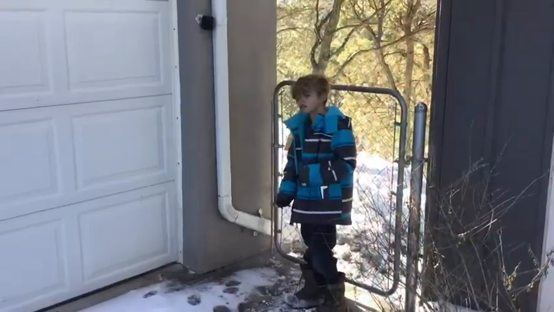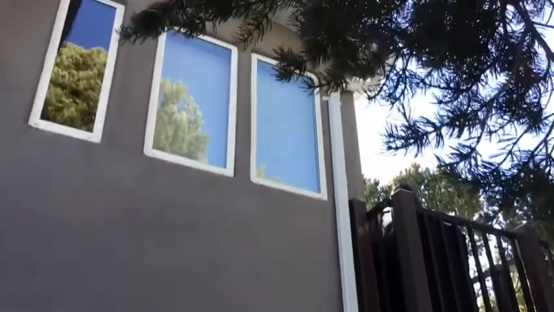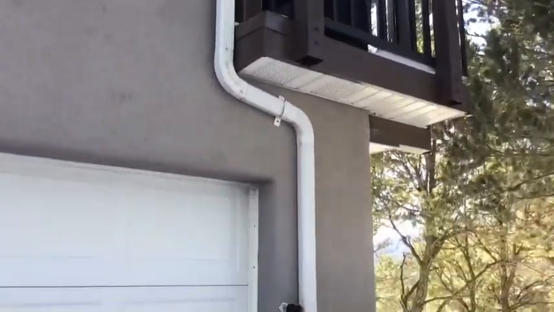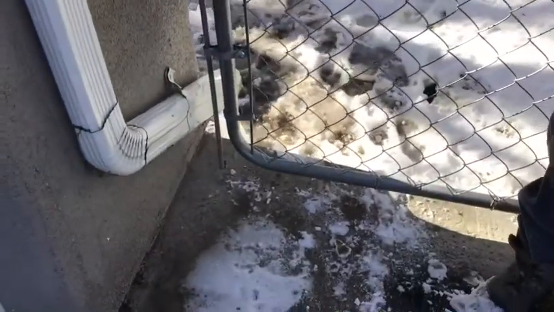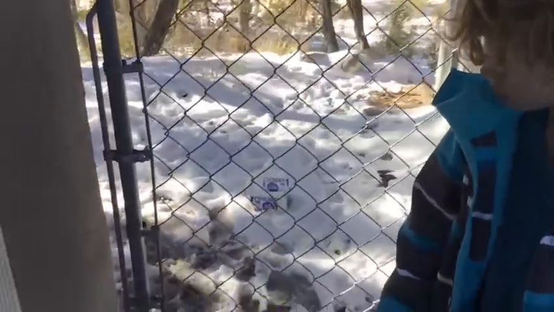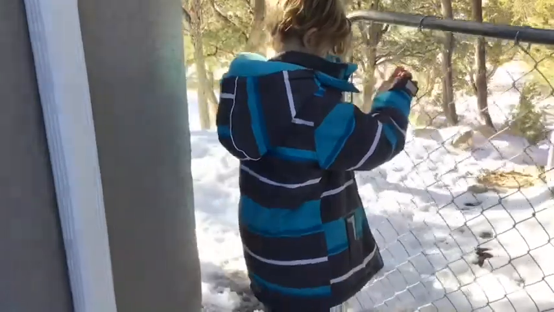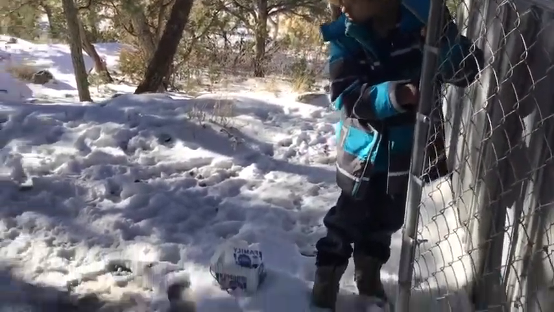All right, so this is another place where stormwater runs off of our roof. So we have the roof up there, and then we have this gutter that runs all the way down here. And so Callan, open up that gate and take us through to the other side. Show us the path that the water typically runs right here.